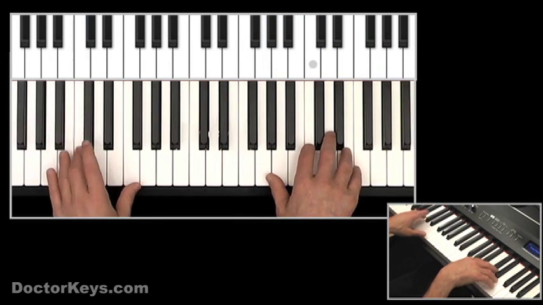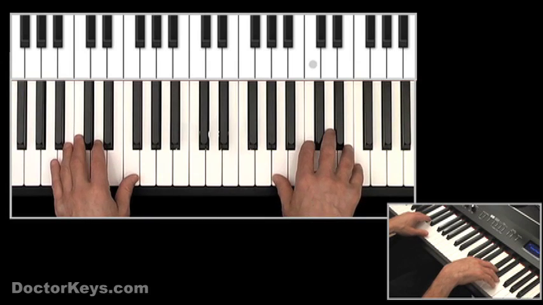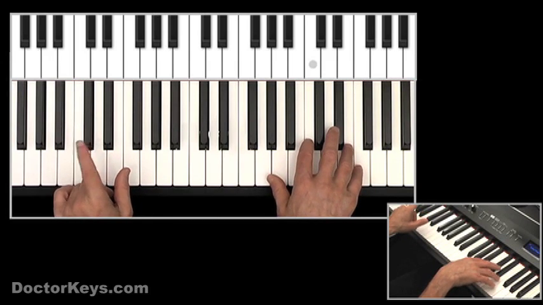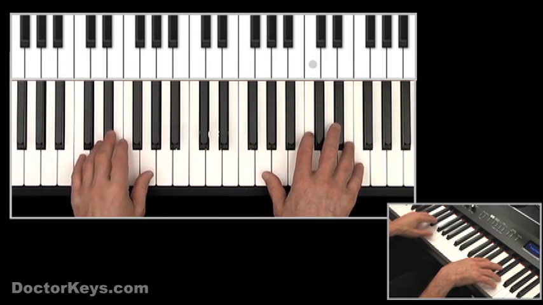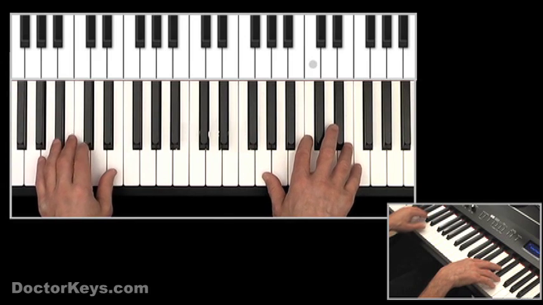Now, Amazing Grace sounds even better when you add a shuffle feel, and we'll get to that in part 2, but here it is as a little preview.